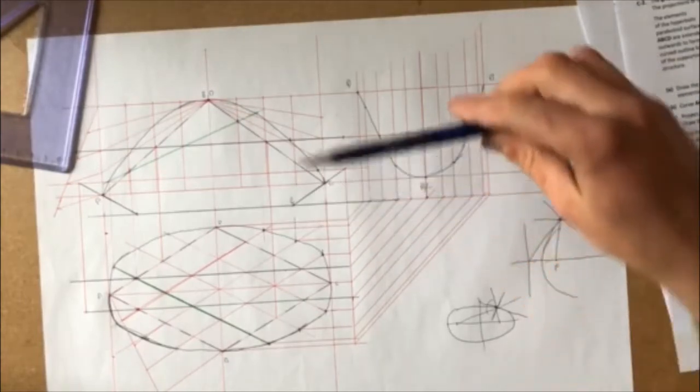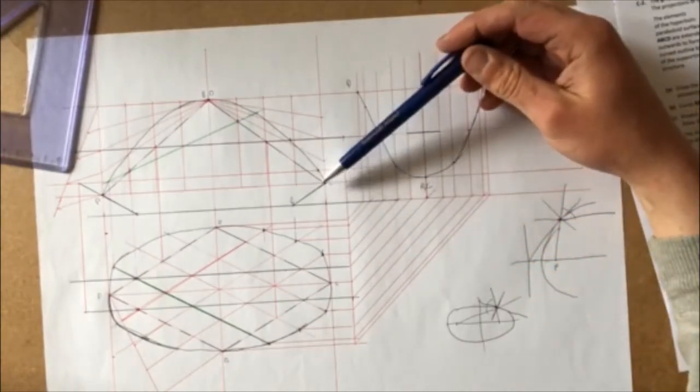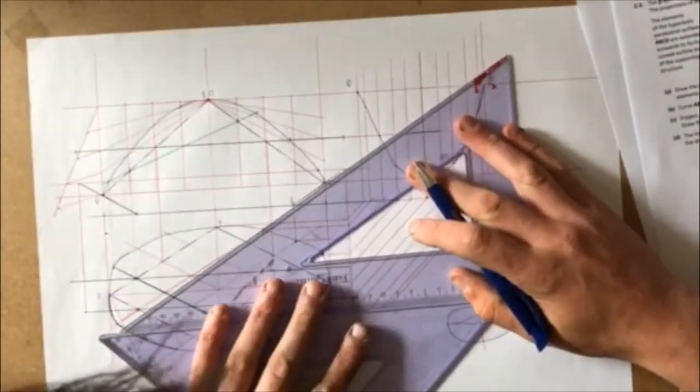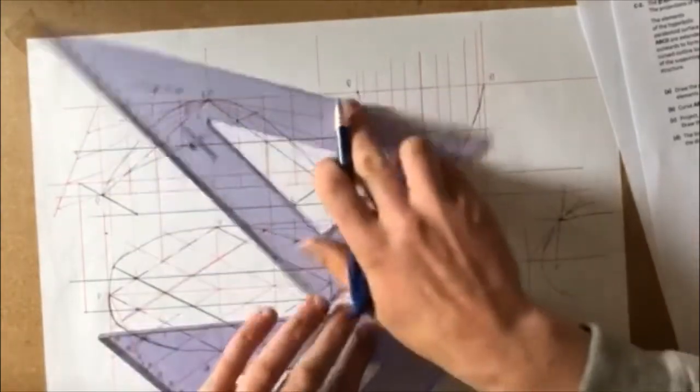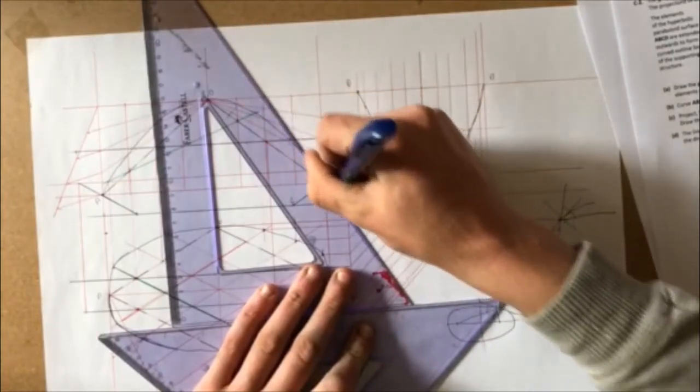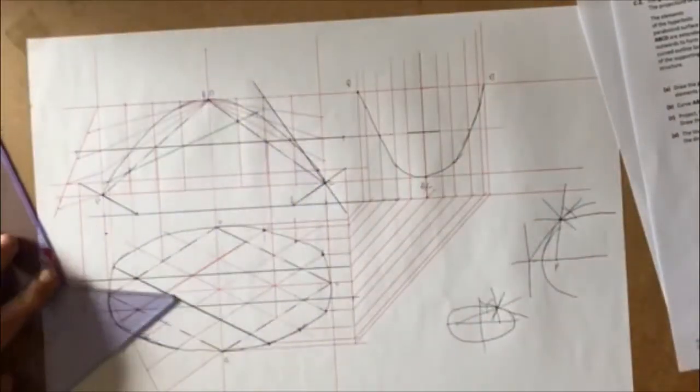So, I know that that's my normal. So if I go perpendicular to that, through C, I get a tangent.